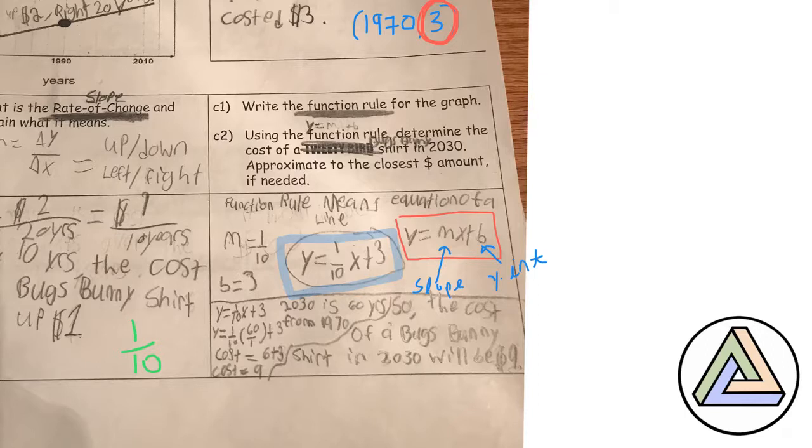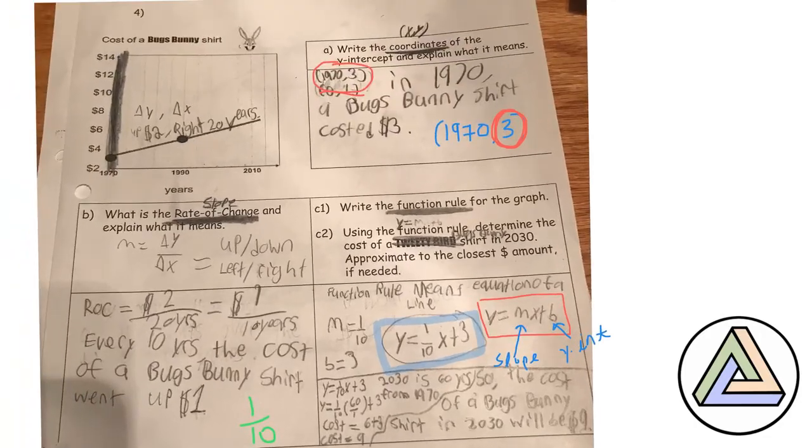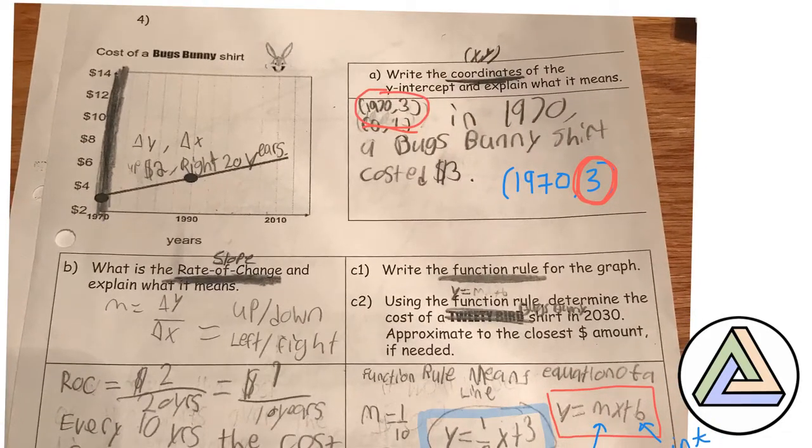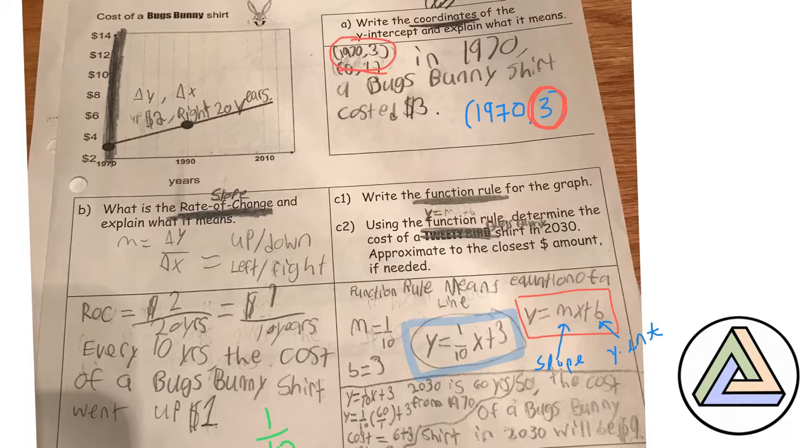Okay, moving on. Using the function rule, determine the cost of... I see a Tweety Bird that got crossed out. Bugs Bunny shirt in 2030. Approximate to the closest dollar amount if needed. Okay, yeah, so this is sort of the purpose of even figuring out what the function rule is, because it enables you to find out, all right, well, we know how much the shirt cost in 1990. We might even know what the shirt cost in 2010. But what's the shirt going to cost in 2030?